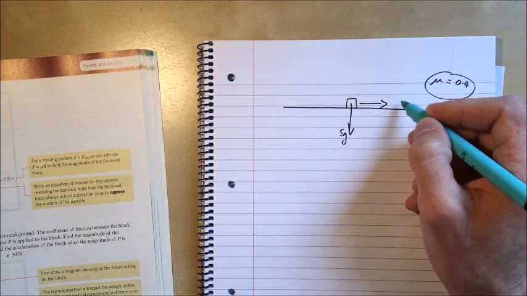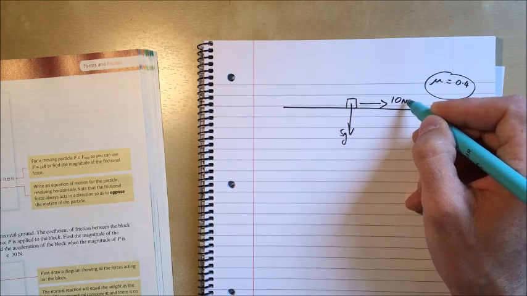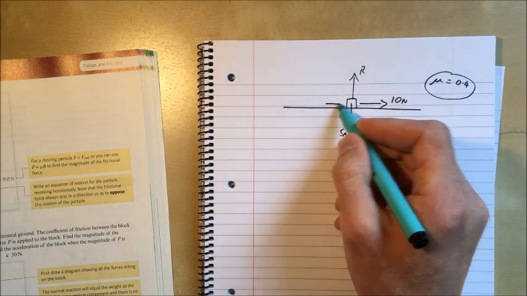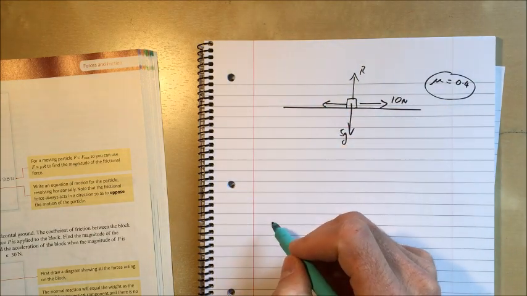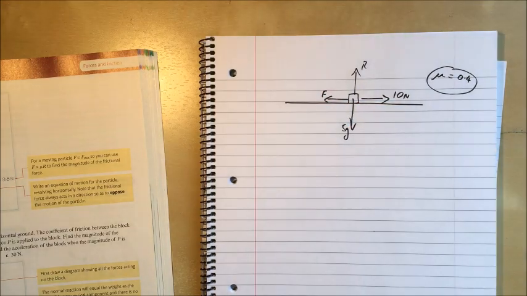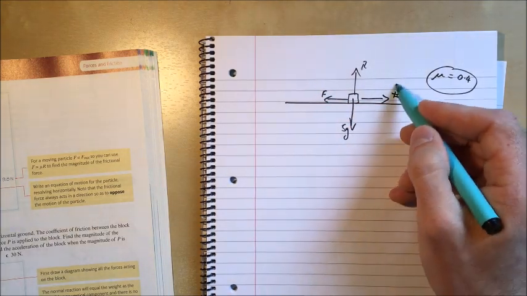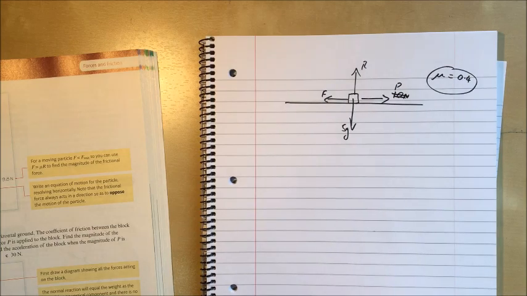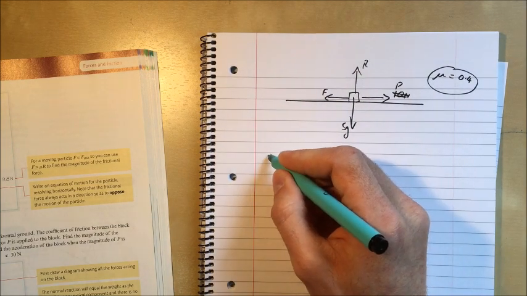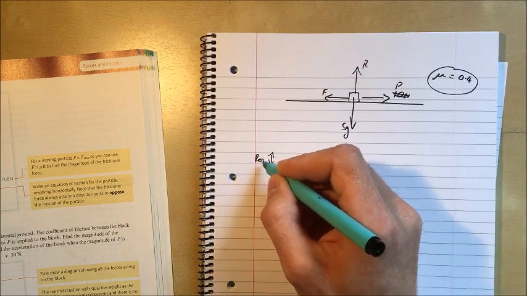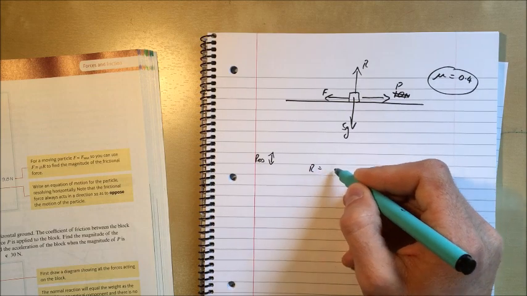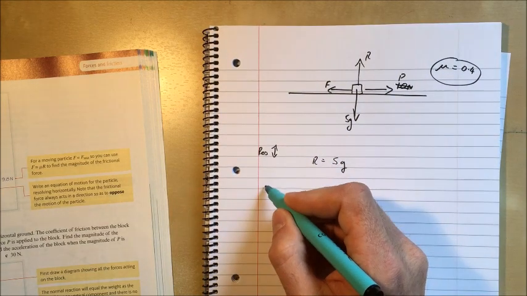So I'm just going to look at the first eventuality here. This is 10 newtons. And the reaction force is pushing upwards, so the friction force is pushing back this way. I'm just going to put it on as F for the moment. In fact, I'll not even do the 10 newtons, I'll just call that P. So what do we have? Looking vertically, we're going to resolve the forces because there's no acceleration going on. So R equals 5g.